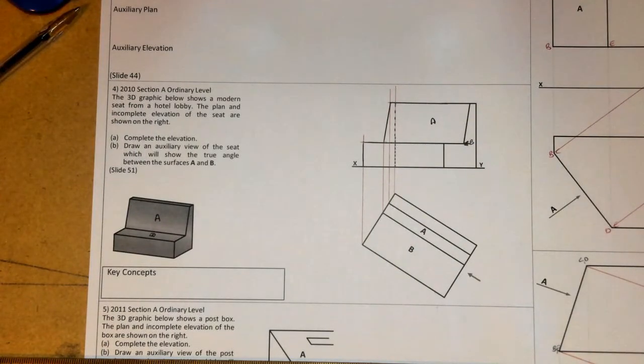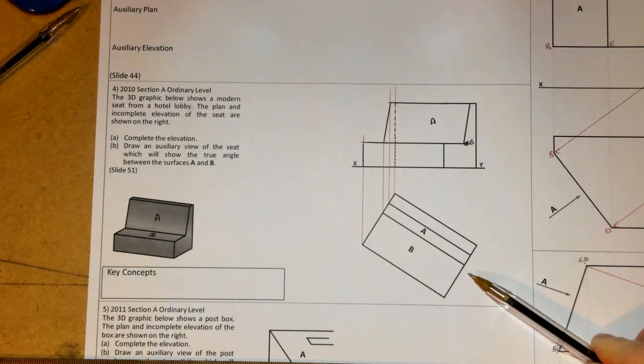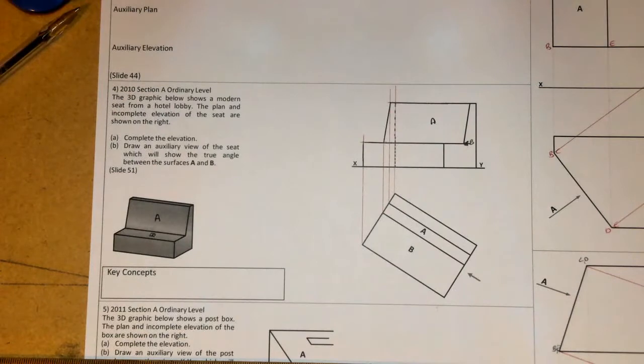And now what we have to do is get the true angle between the surface A and the surface B. Okay, so the only way we can do that is by looking straight in at it from this angle over here. So once again, if we're projecting from the plan, we're going to be taking our heights from the elevation. So it's an auxiliary elevation we're going to be doing.